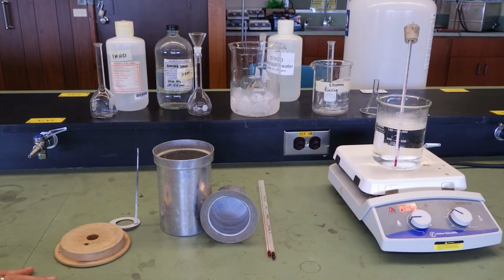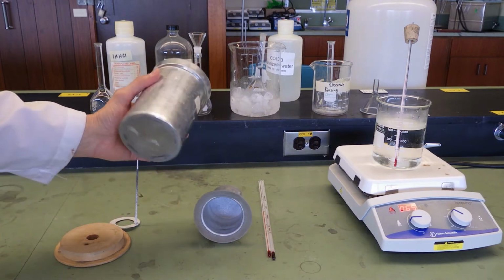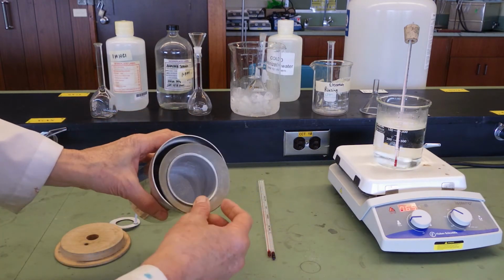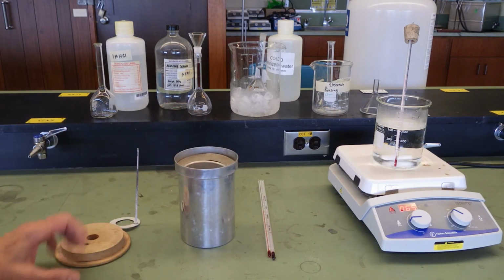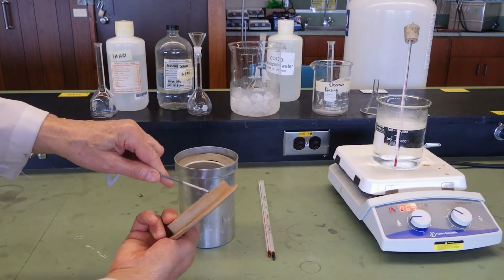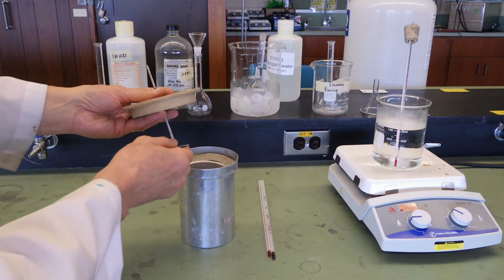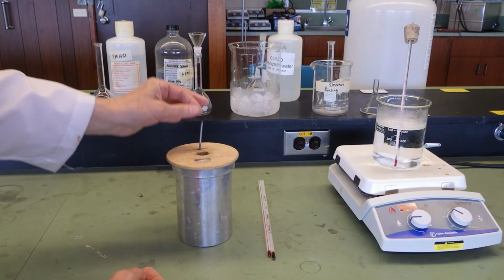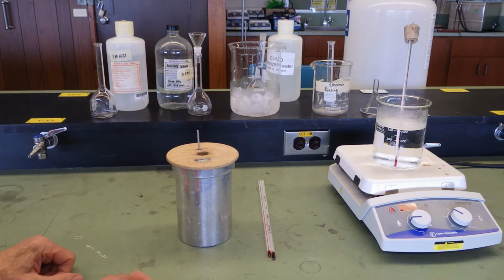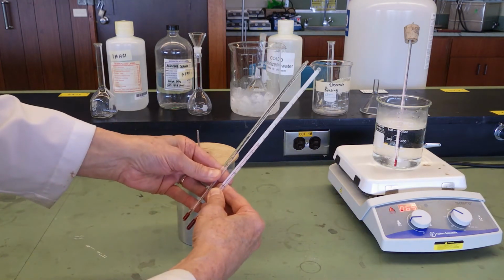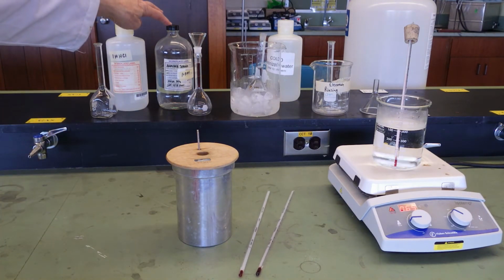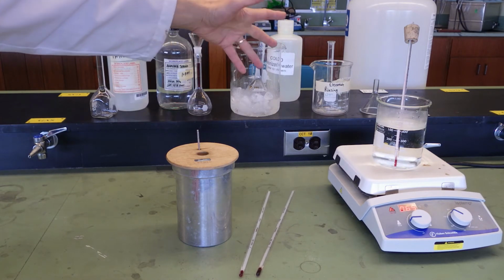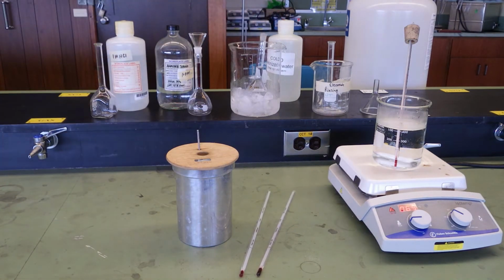Here's the double-walled aluminum calorimeter. The inner and outer vessel are separated by a rubber gasket and an airspace, much like a thermos. You have an insulating wooden lid and a mixing device. You'll notice the hole in the lid, a place for the thermometer and for adding solutions. We also have a pair of thermometers that are in close agreement. At room temperature, we have 1 molar HCl, 1 molar ammonia, cold water and hot water, and 4 100 ml volumetric flasks.